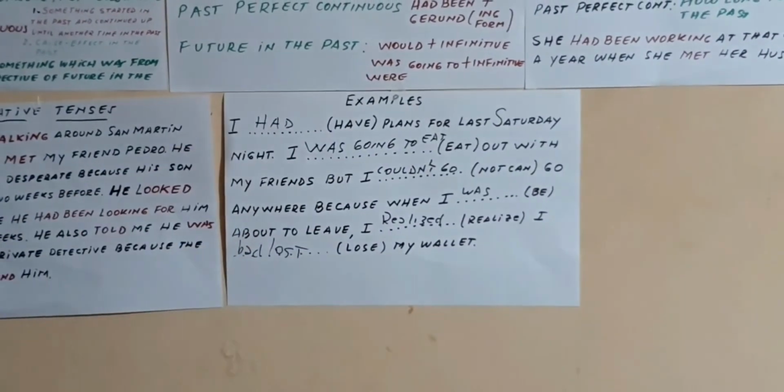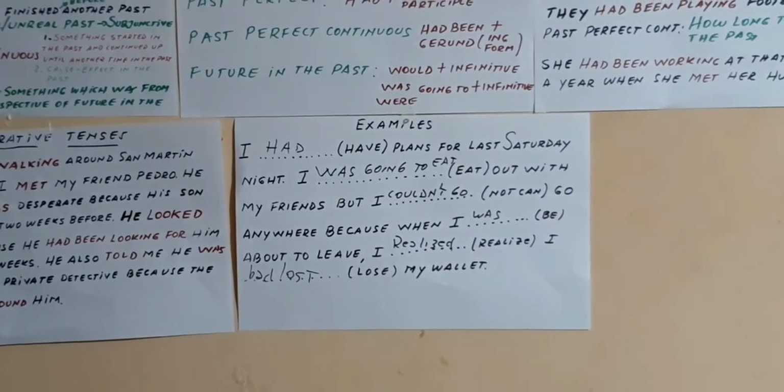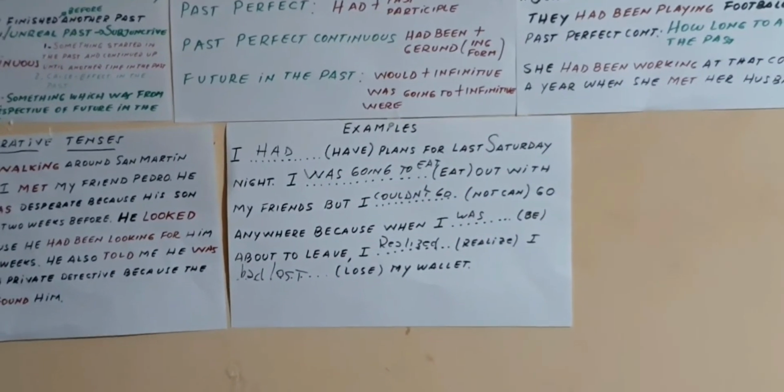This is an example of how you are going to use the narrative verb tenses in the different activities.